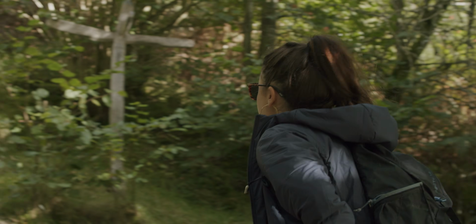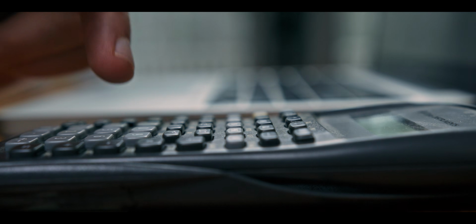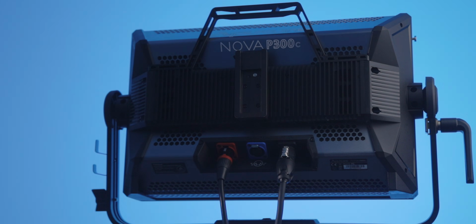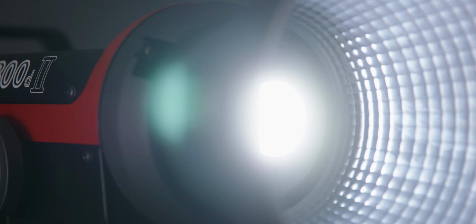Now, cinematographers will utilize different tools and techniques to make that image look more three-dimensional through camera movement, camera composition, and then tools such as the camera sensor size, and camera lenses. And then what we're going to talk about in this video, lighting. And specifically what I want to talk about in this video is the LED panel versus the point source light.